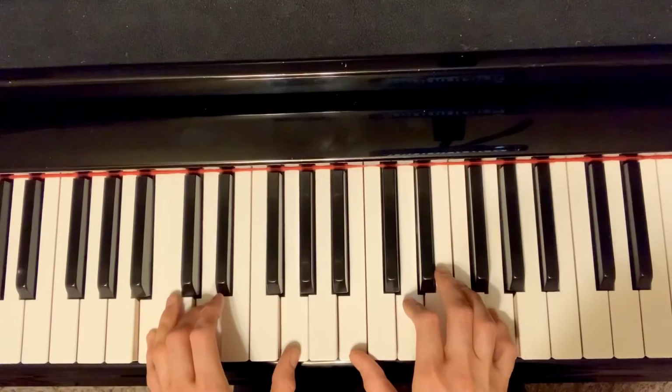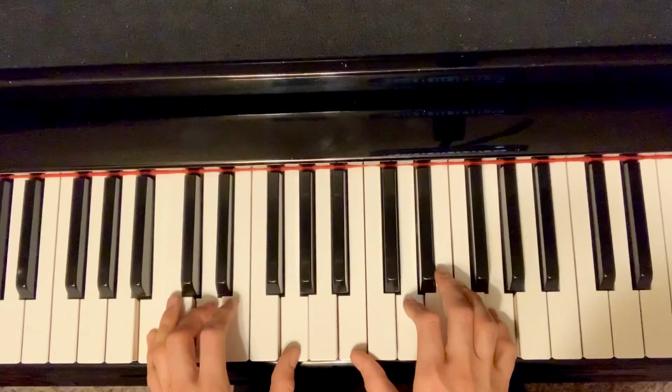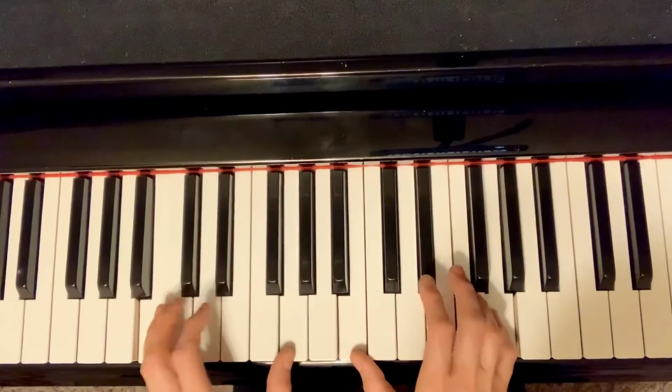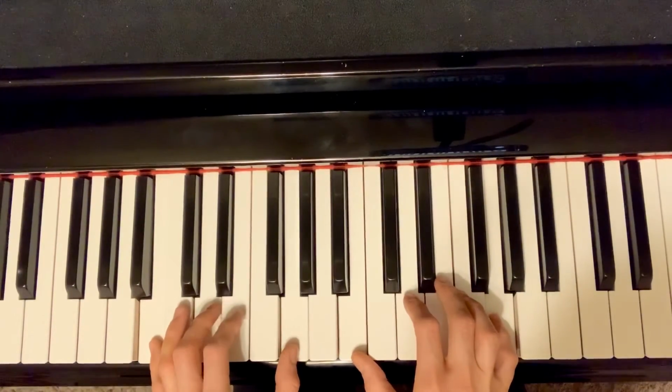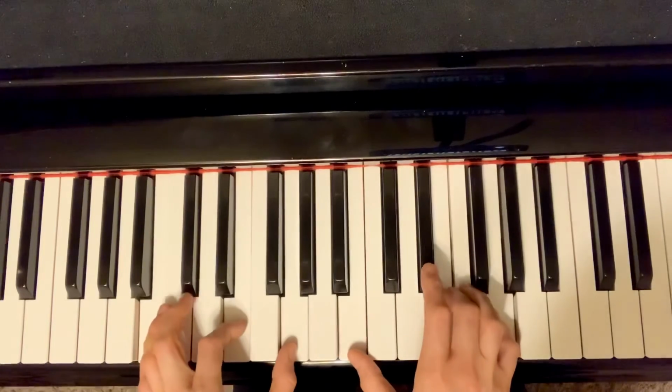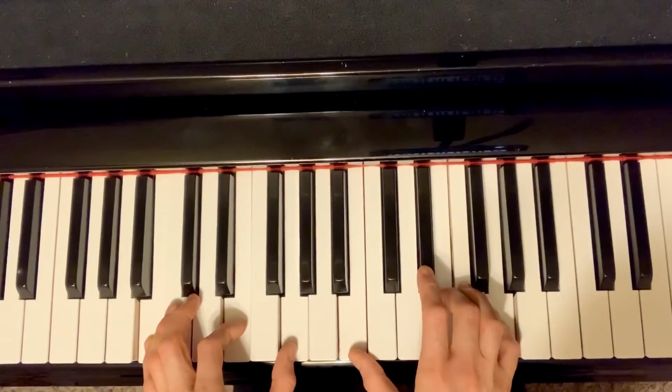From my G major chord to my 3 chord, which is E minor, I can leave my bottom note and my top note the same and move my middle note up to an E. This makes an E minor 3 chord in second inversion.